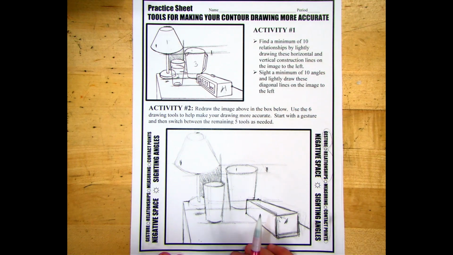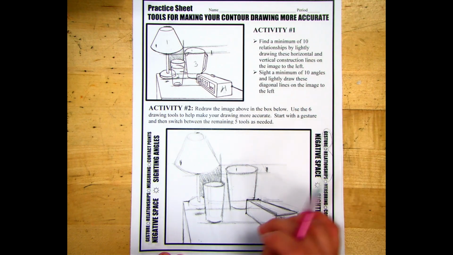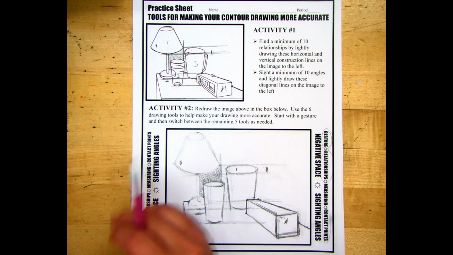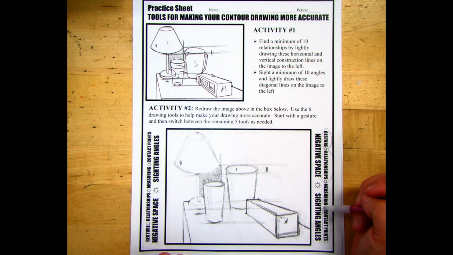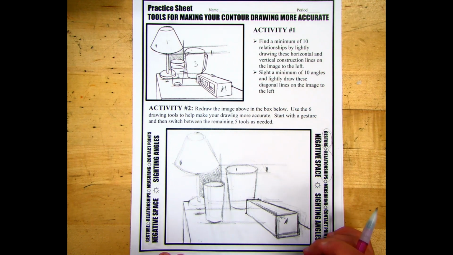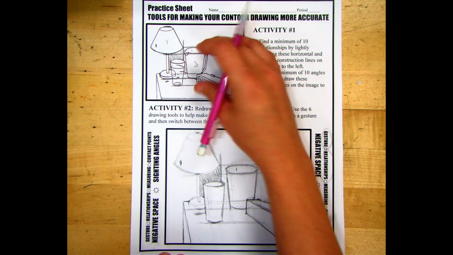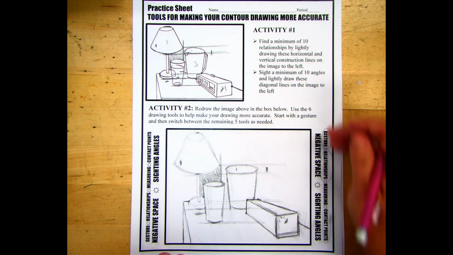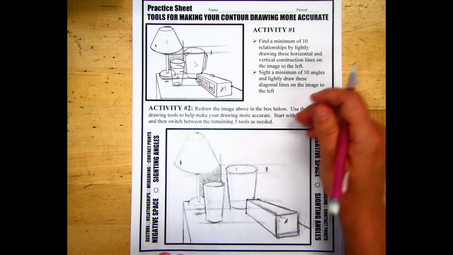So hopefully through this tutorial, you are able to see how valuable these techniques are, because they give you answers. Instead of one big guess of where you think they should go, these give you the clues to guide you to the correct location. So in the future, when you're drawing objects from observation in real life, make sure you keep including these techniques. With practice, they will become easier and easier for you to use.